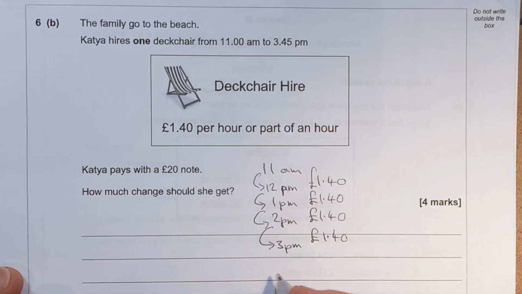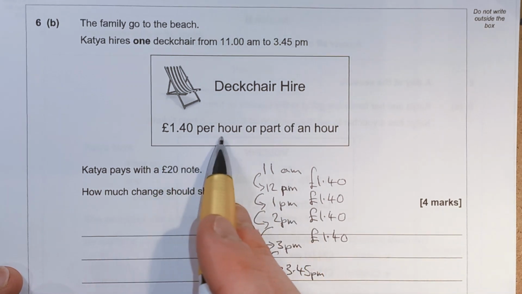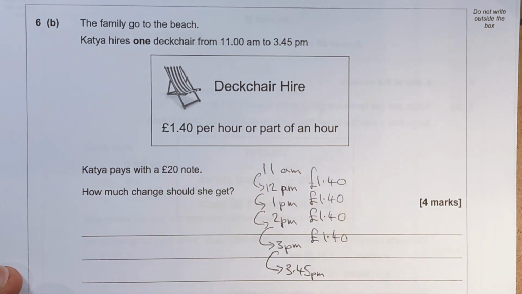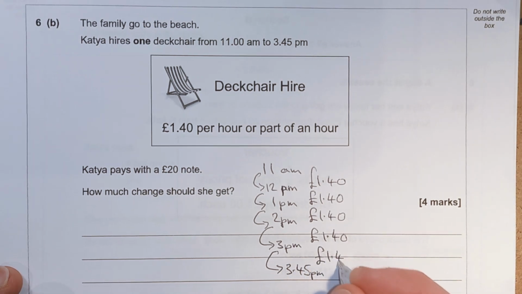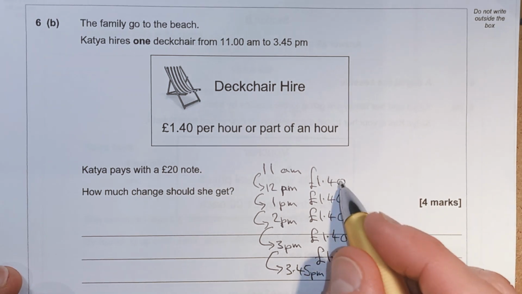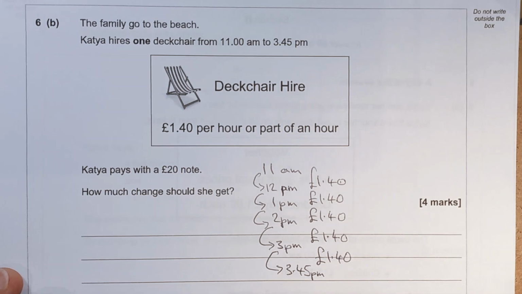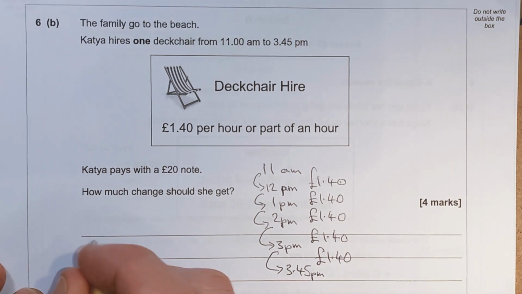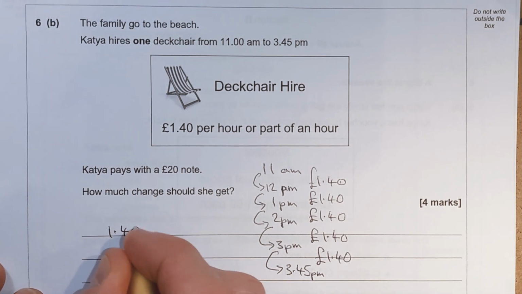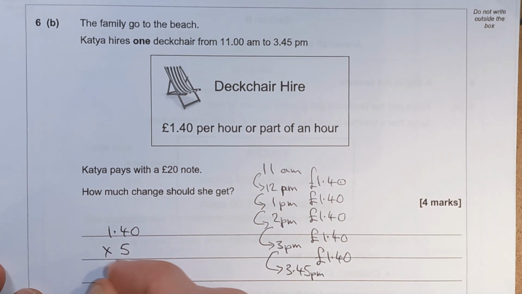Now we only want to go up to 3:45 p.m. But as we said, it's £1.40 per hour or part of an hour. So even though it's only part of an hour, we still need to pay £1.40. So we want to add these all up, or we can say we've got 1, 2, 3, 4, 5 lots of £1.40. So £1.40 times 5.